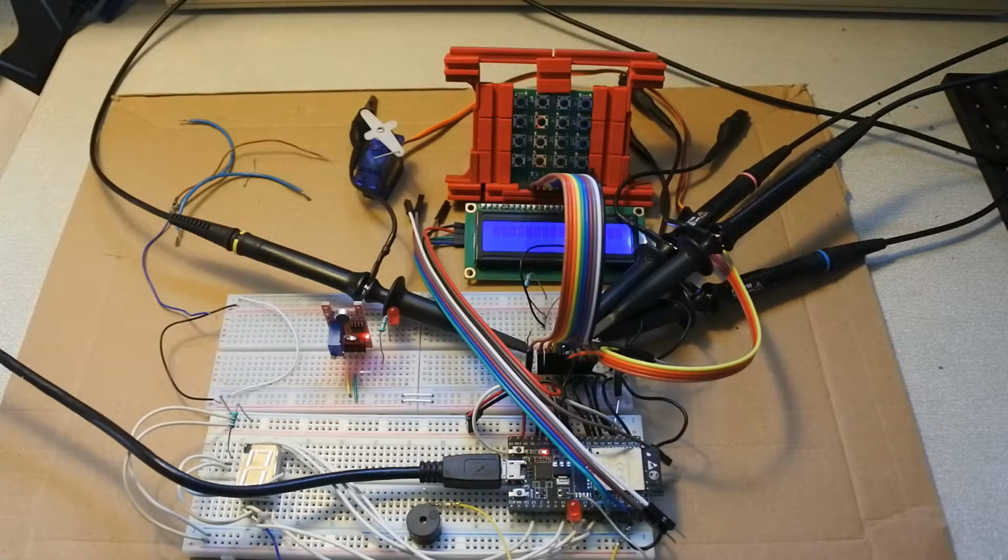The program is programmed using AVRC, which has its limitations because you can't program in Flash. You have to program in random access memory, which is volatile memory. So power off is memory gone, memory wiped, program gone.